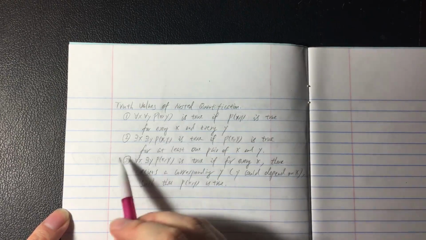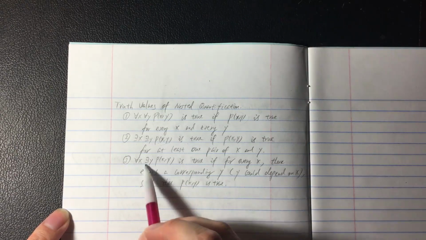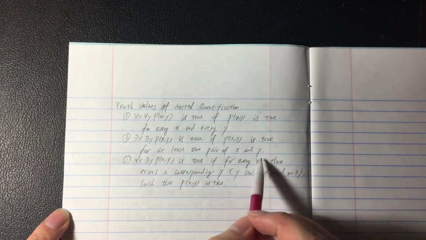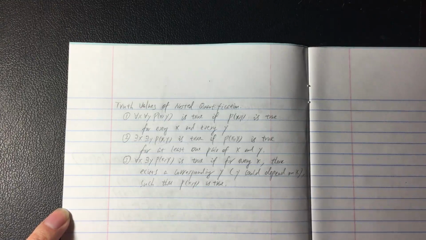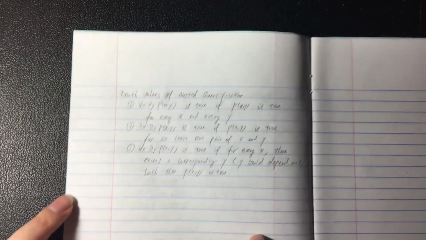So this statement is true if for every X we can find a corresponding Y to make this statement true. Y could depend on X. If for every X we can find a corresponding Y to make this statement true, then the entire statement will be true.